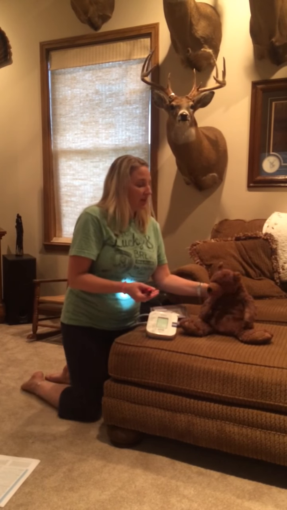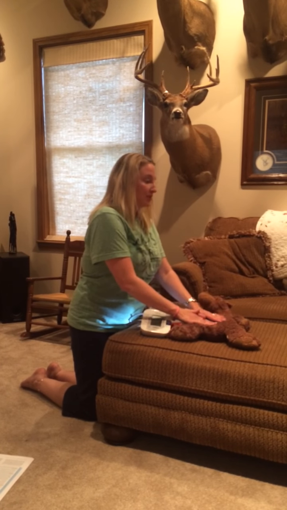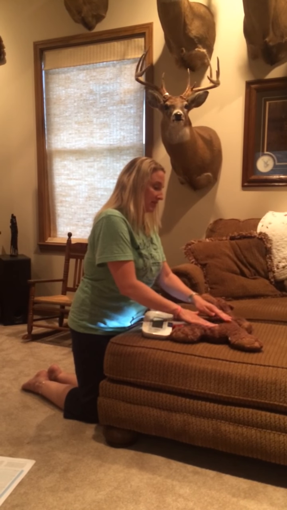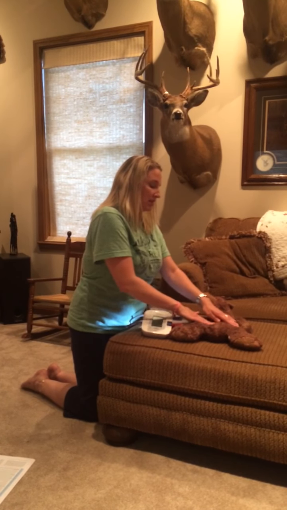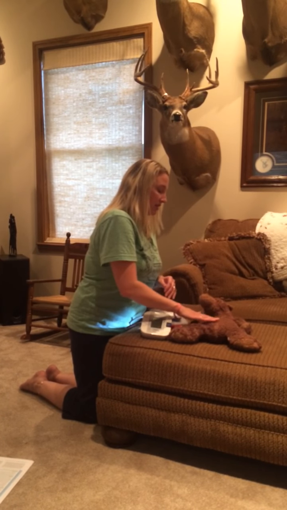Then I'm going to have the patient lay back, assess the abdomen, palpating for any masses, any tenderness. The patient has no masses and does not have any tenderness.